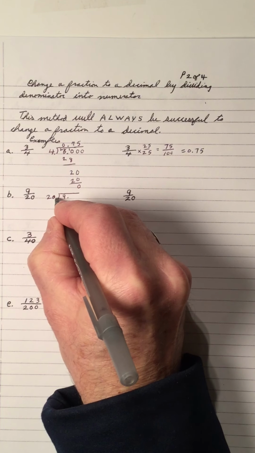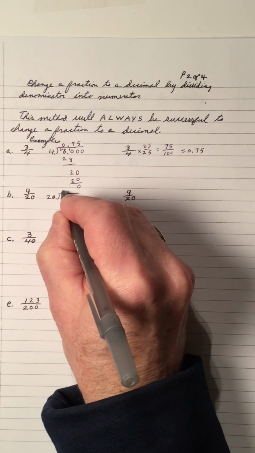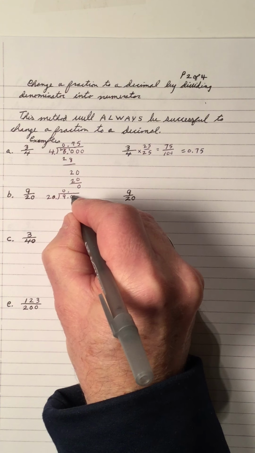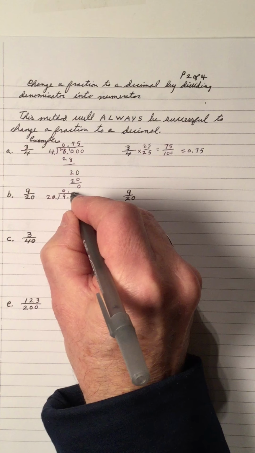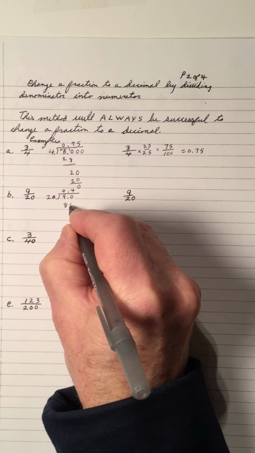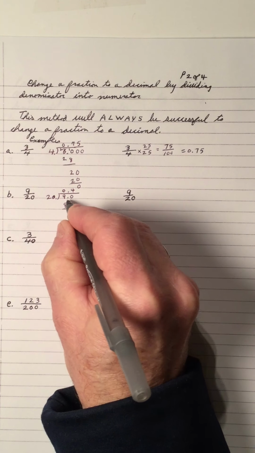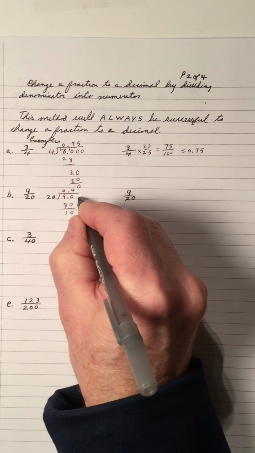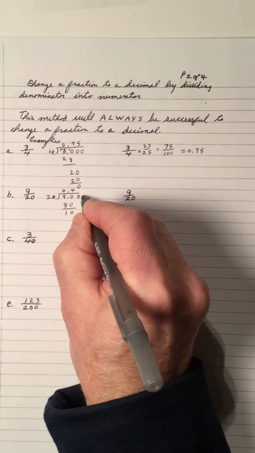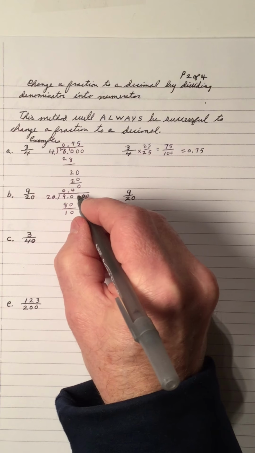Again, the decimal is to the right of each number. Move the decimal up. 20 into 9 can't go. Put a 0 on. 20 into 90 goes 4. 4 times 20 is 80. Subtract, and I get a 0. 9 subtract 8 is 1. Then we try another 0. I can keep adding on zeros here, but I only need so many.